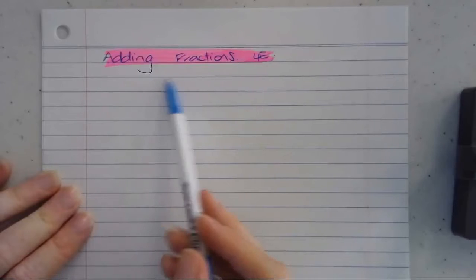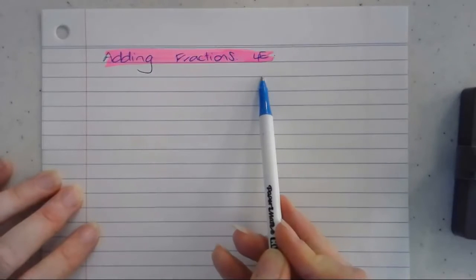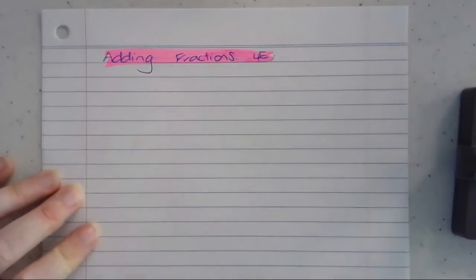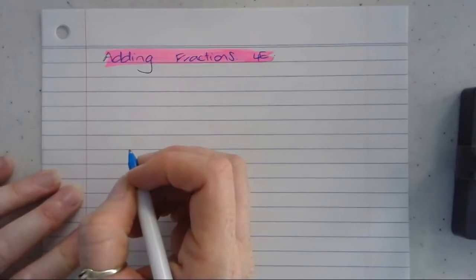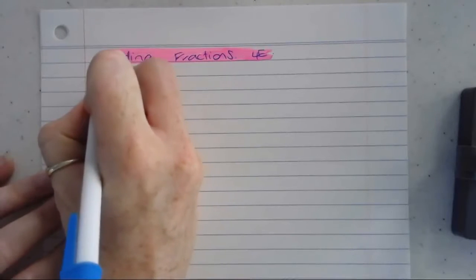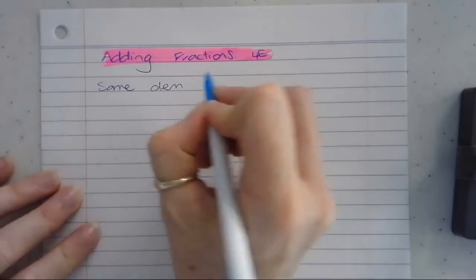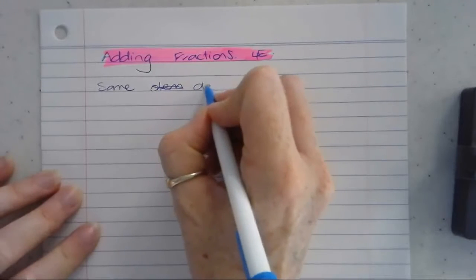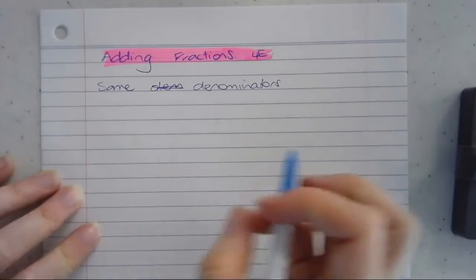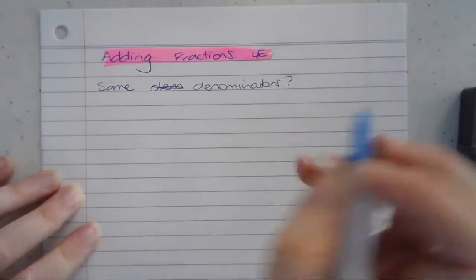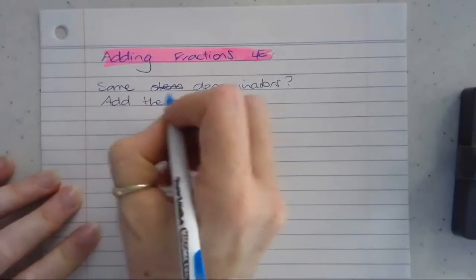So in your book you should have adding fractions, which is our exercise 4E. When we're adding fractions, there's a couple of different ways that we can do this. The easiest one is when you have the same denominators. Just add the numerators.